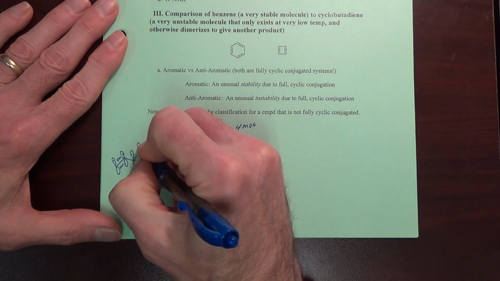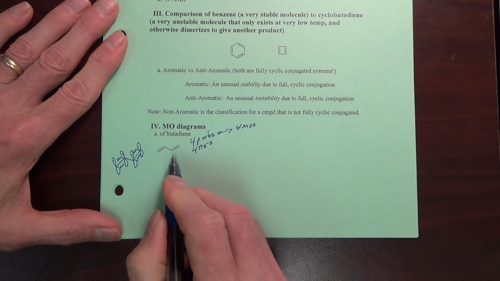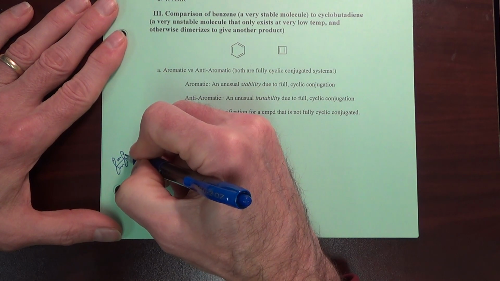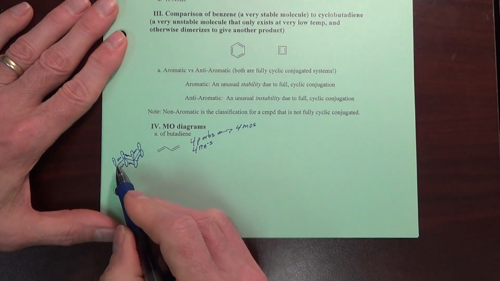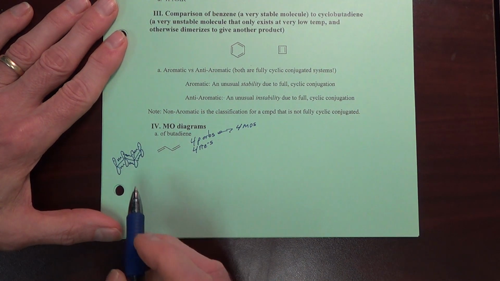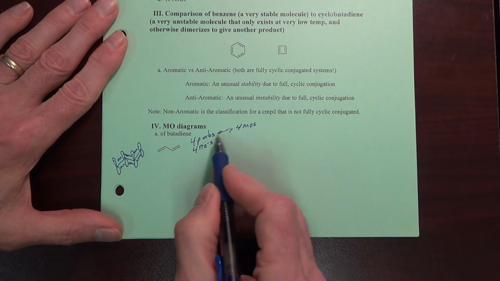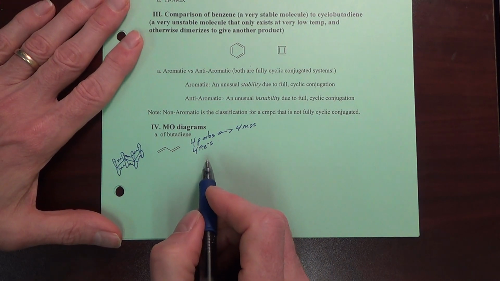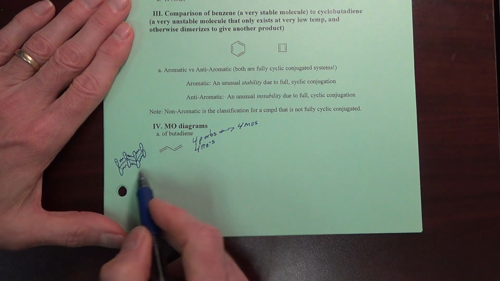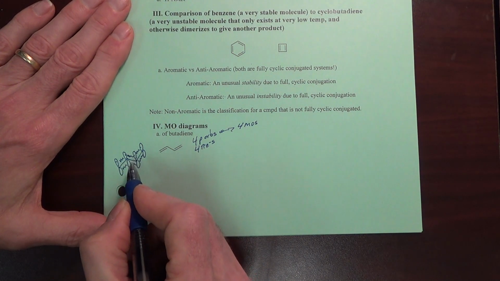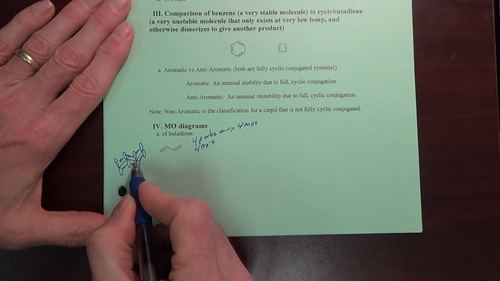Of course, there's also overlap between p orbital 2 and 3, and so we have delocalized bonding through here. We have extended conjugation throughout the 4 p orbitals. But this is a valence bonding view, and the orbitals, even though they're hybridized, remain as atomic orbitals.